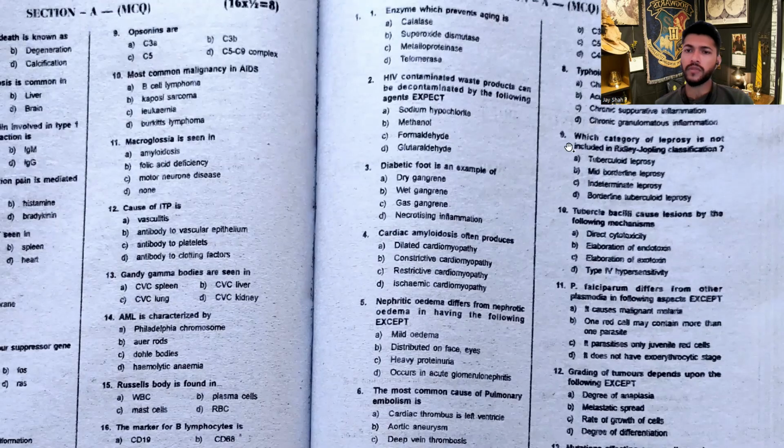Which category of leprosy is not included in Ridley-Jopling classification? I have mentioned it in my video on inflammation. So in Ridley-Jopling, you will generally have 5 categories. At either ends, you will have TT and LL, which is tuberculoid and lepromatous leprosy. Then you will have borderline, and you will have mid-borderline. You don't have something known as indeterminate. So the answer is indeterminate.